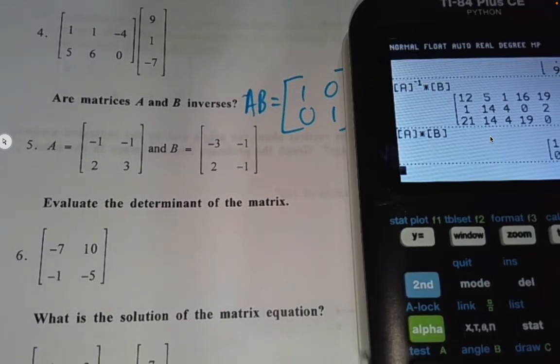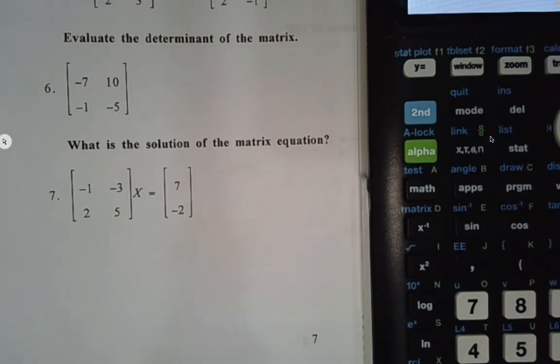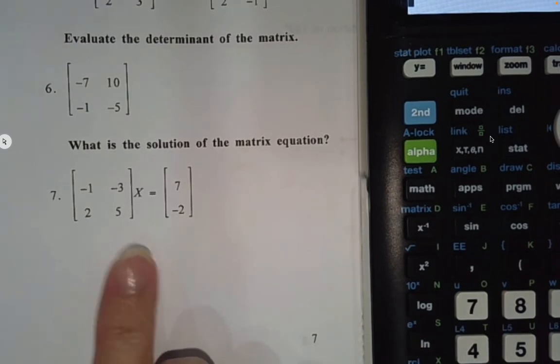Okay. Number, where am I at? I think I'm at number 7. Okay, number 7. So this one we've already done.